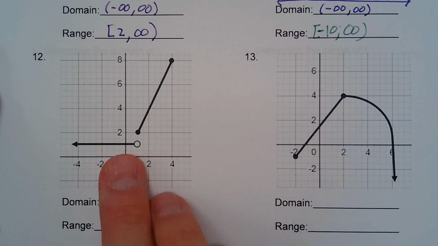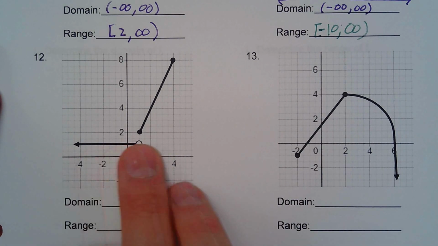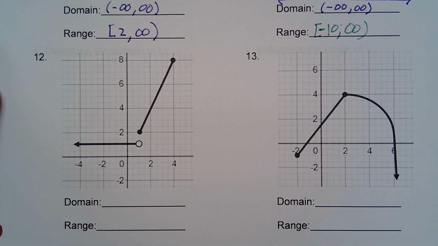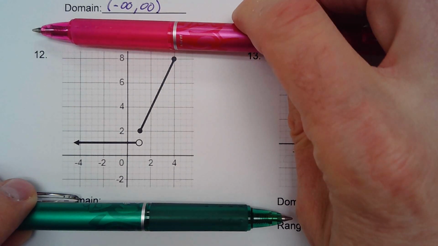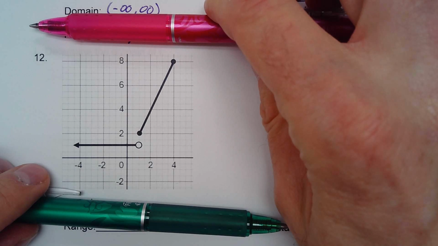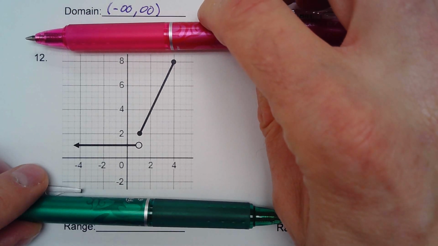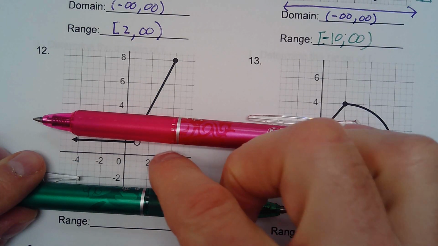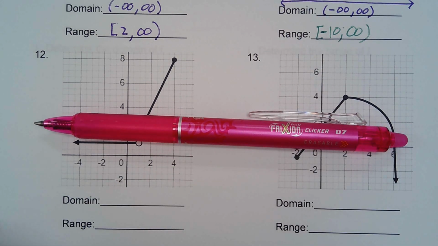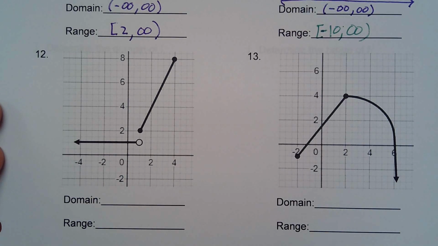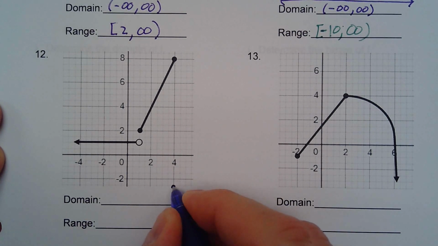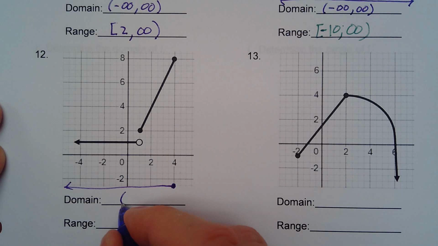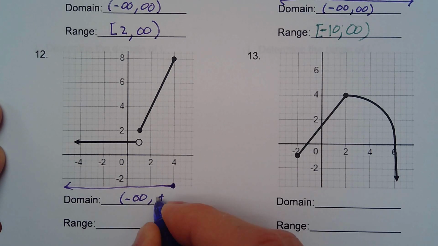All right. So in terms of my domain, this extends on forever. I do get that point included there, but then if I flatten this out horizontally, I'm going to get something here that extends on forever, but it's going to stop here at 4. So flattening it out, I'm going to get something that looks like this. So that'd be from negative infinity to 4.